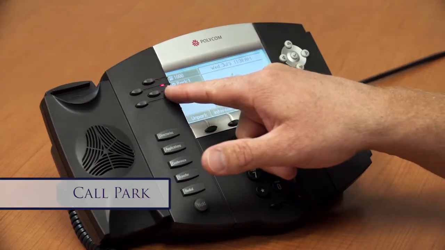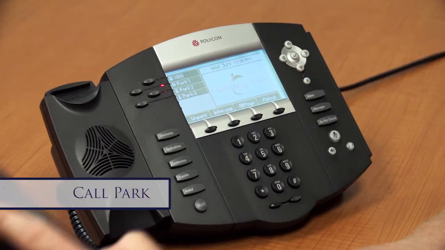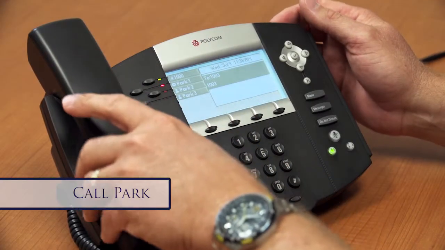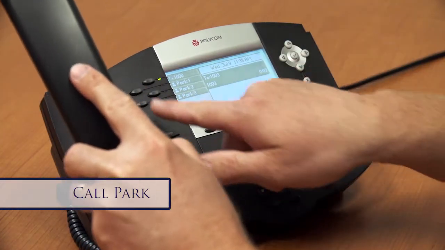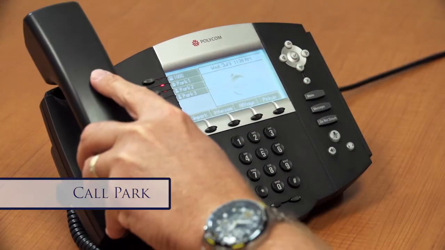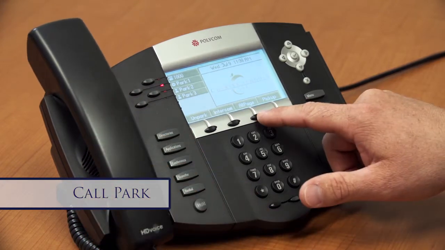I have a red light next to call park 1. Anybody that has an admin phone will also have that red light lit next to call park 1. They can simply press the button and retrieve that call. All right, I'm going to go ahead and put it back on park. And now we're going to go ahead and make an all page.